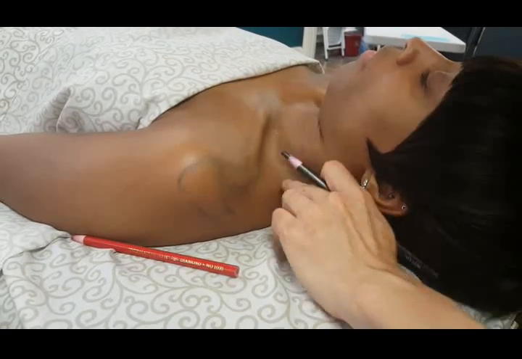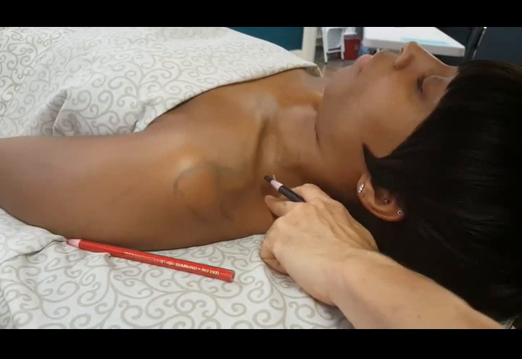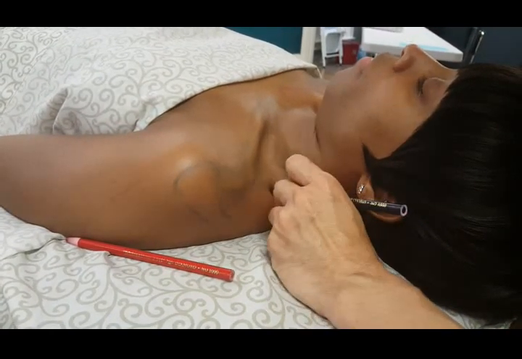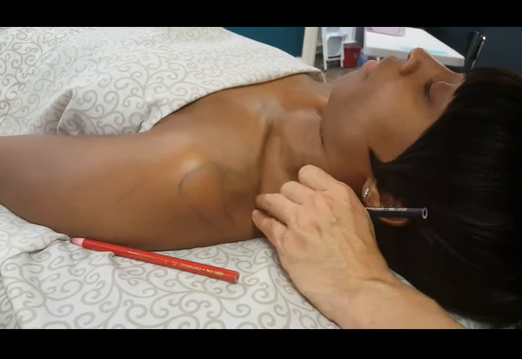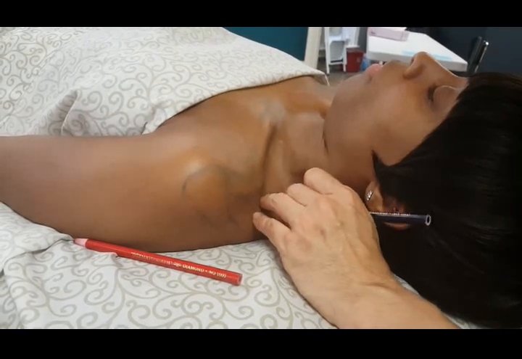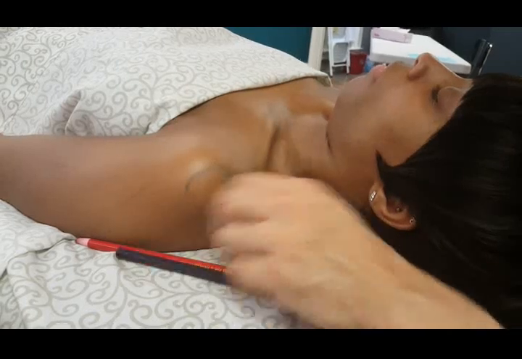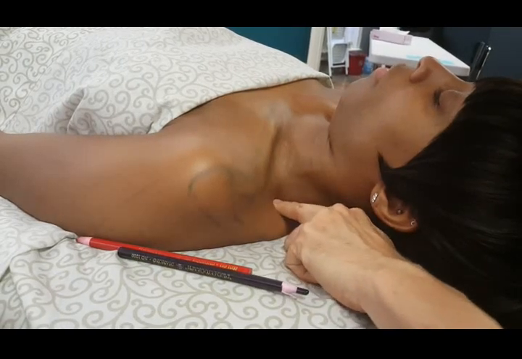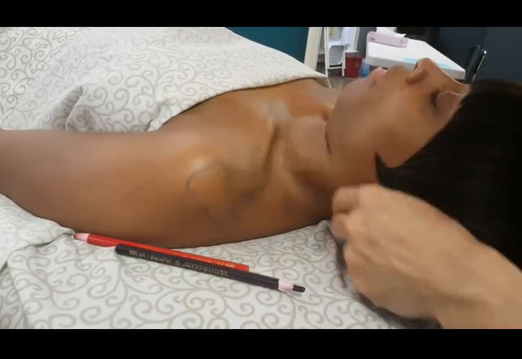So just palpate in kind of a downward direction, and when you feel this bony point right here, just lateral to the neck, go ahead and mark that. That's your superior angle right there. Okay, so that's just going in a downward direction.